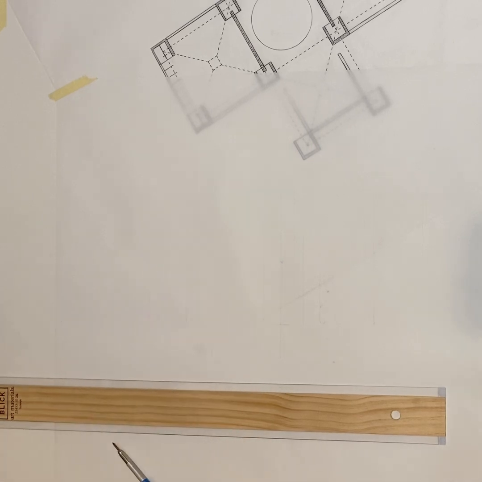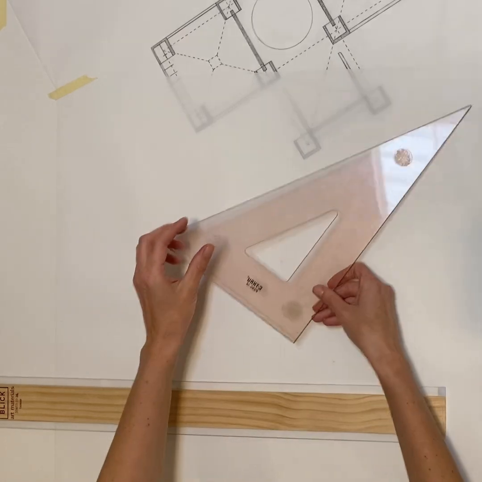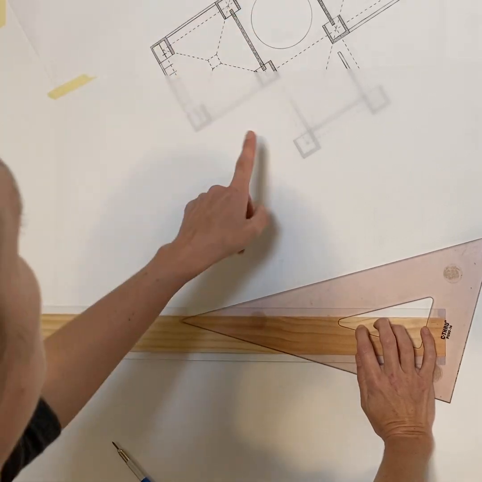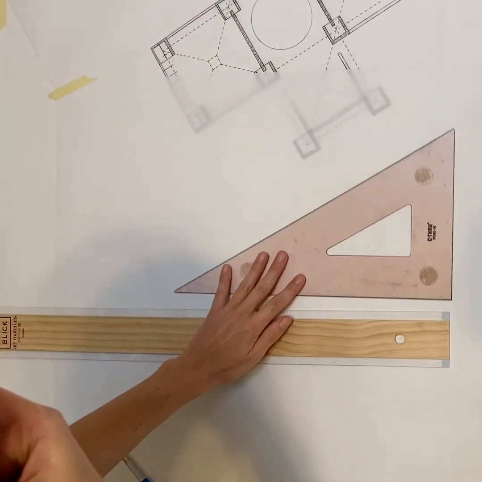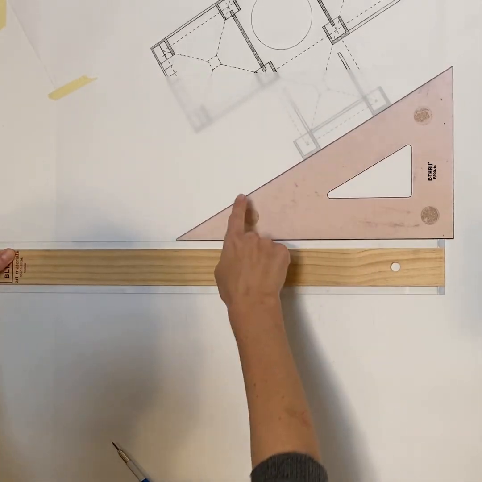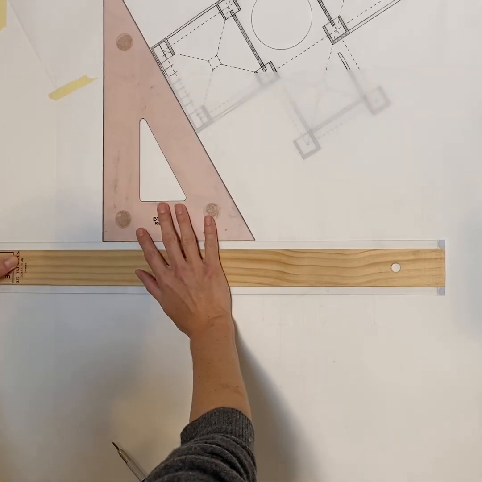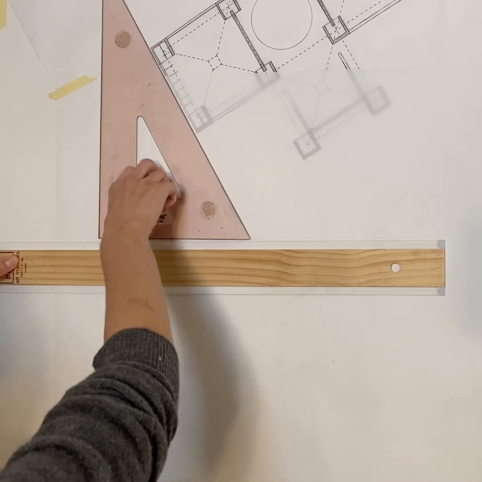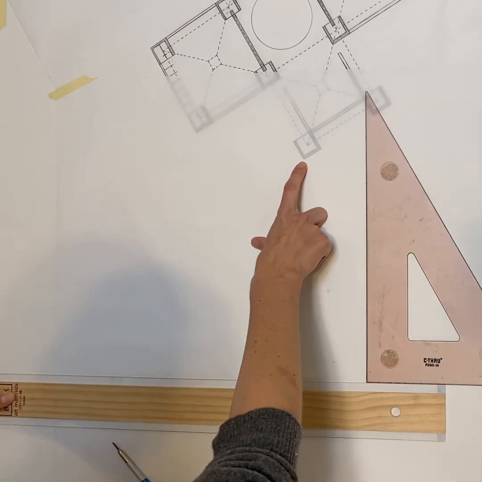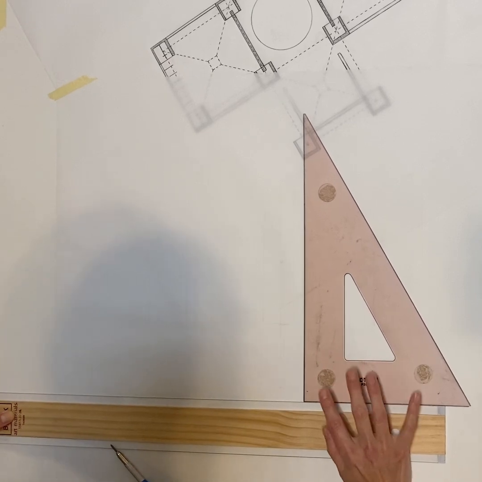So what you're going to want to do is lay your plan underneath your drafting page. And you want to make sure that the stairs are at the top, and you've aligned your plan so that it's at a 30-degree angle. And then the opposite side will be at a 60-degree angle. Once you've done that, using your triangle and this bottommost point, pull that down on your drafting page and draw a reference line.